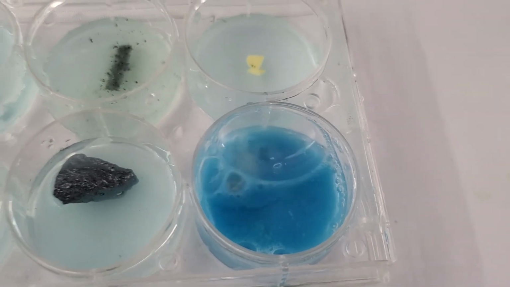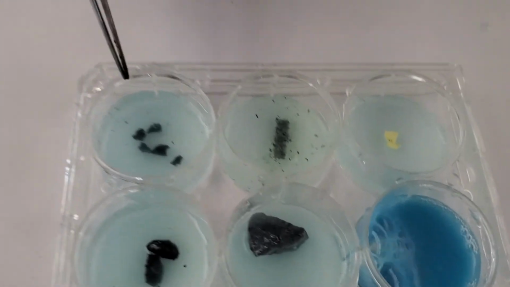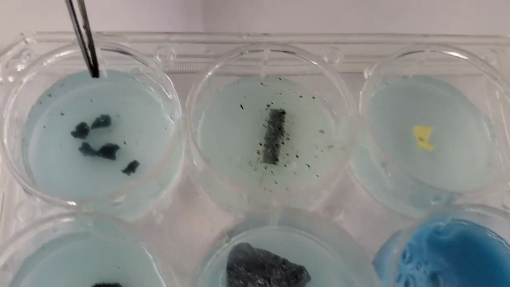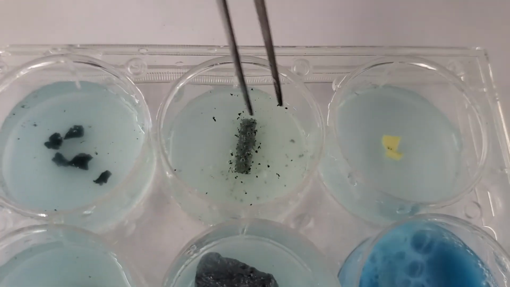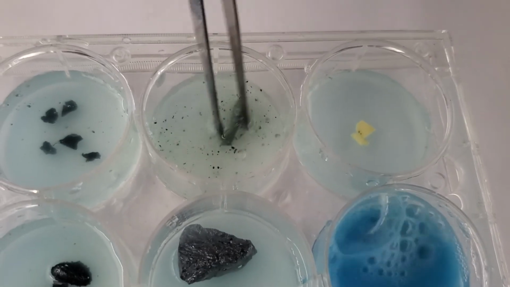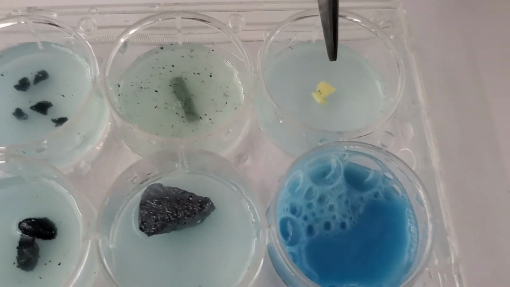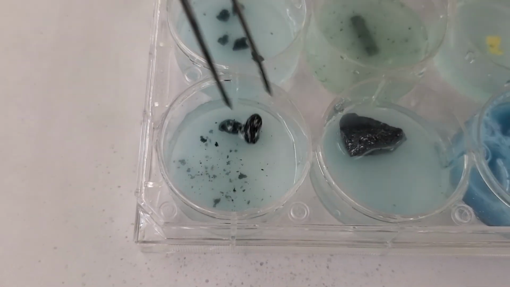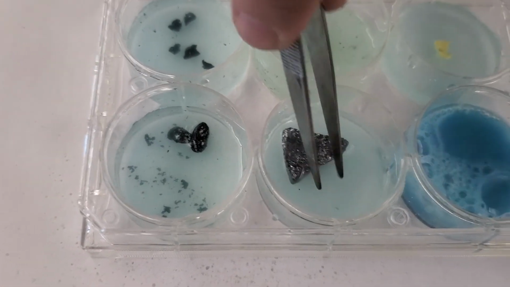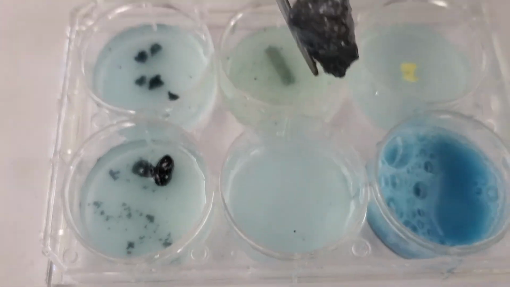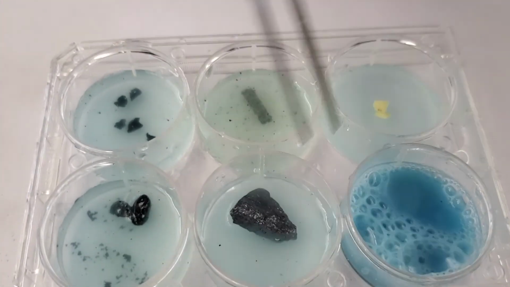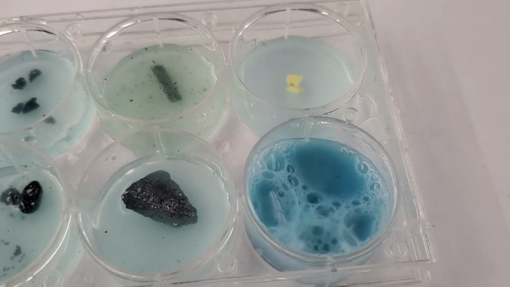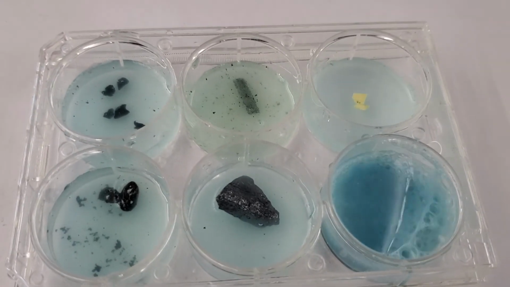Now let's go back and look at the rest of them. We'll come back and look at all of them so you can see what's happened with the carbon. You can see there's more powder that's come off the magnesium. You can see the sulfur. You can see the zinc. And the silicon, and then lastly, definitely still active over there with the calcium.